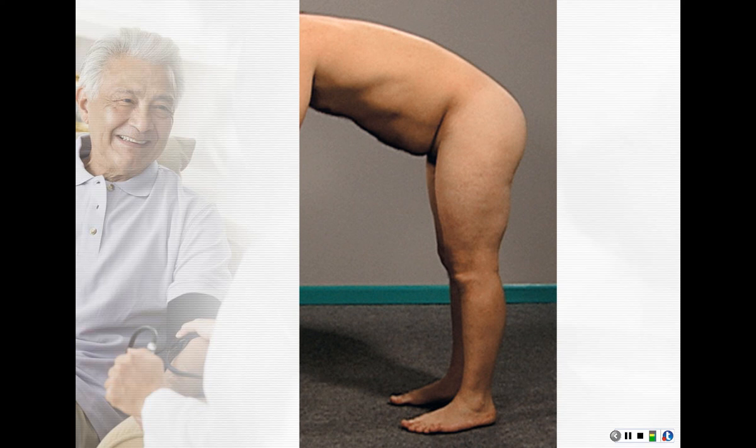So whichever you prefer or that you utilize in your clinic is fine, but my preference, of course, is the left lying position.